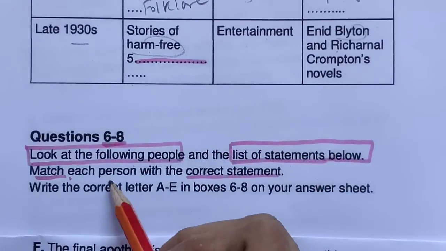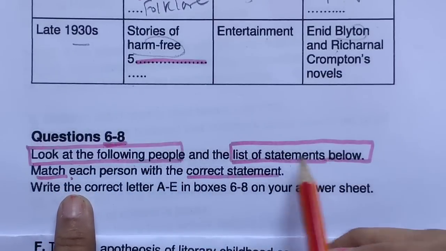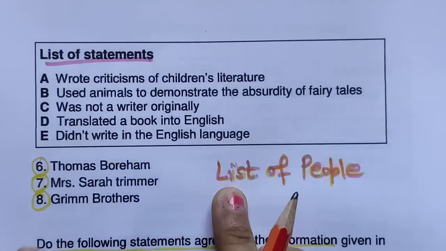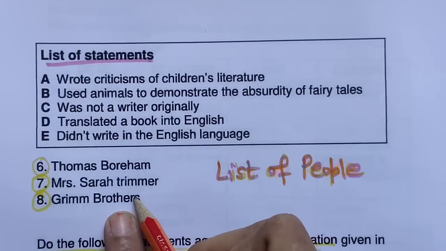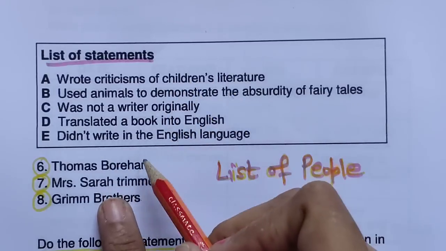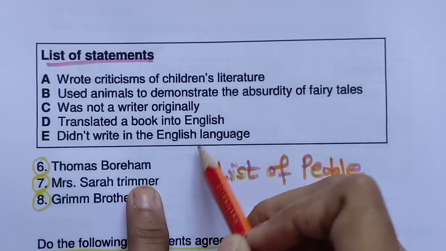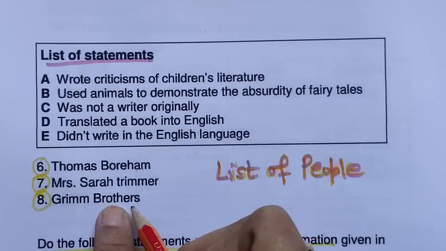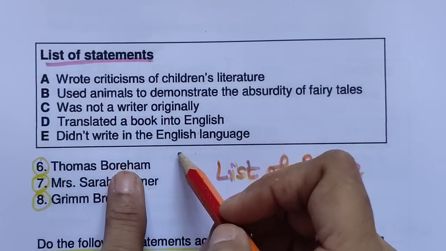Okay, now I will shift to the next questions. Question 6 to 8. Look at the following list of statements. Match each person with the correct statement. Okay, for the list of people, how to do it? These three names are there in the reading passage, and these statements say what they have told about these persons. We have to read them first, and then we will go to the location of these persons' names. Then we will read whether these statements tell who said it.